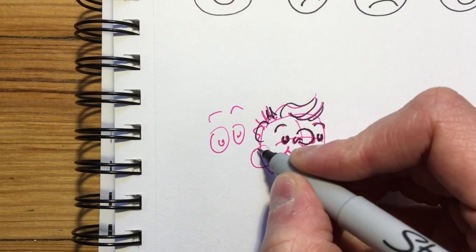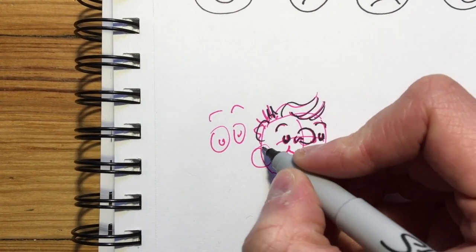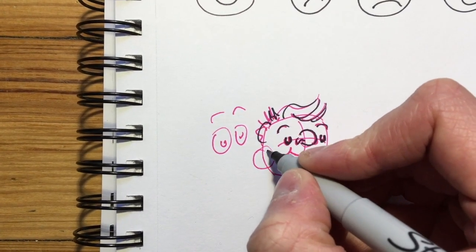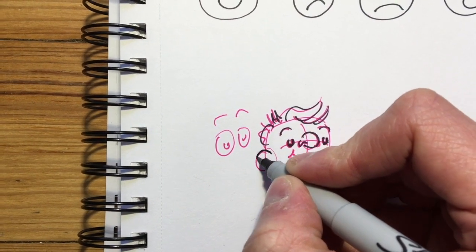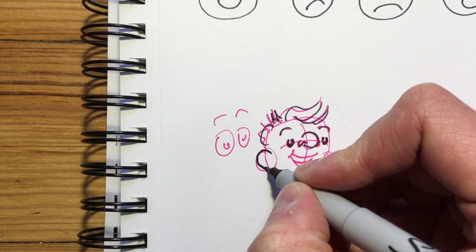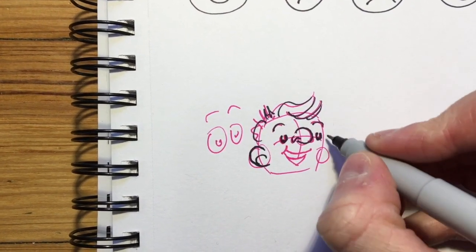And when we get to parts like here where we just have these basic shapes, we'll think about, okay, the circle we wanted to be the ear, so we'll turn that into more of an actual ear with the black marker. Draw a big curving line like that. Another curving line for the inside of the ear.